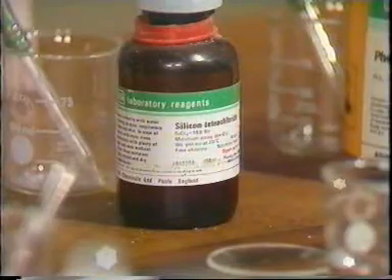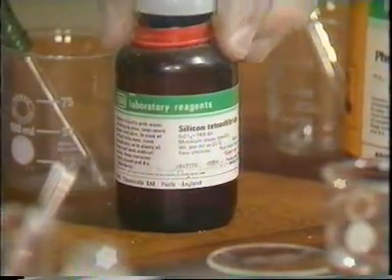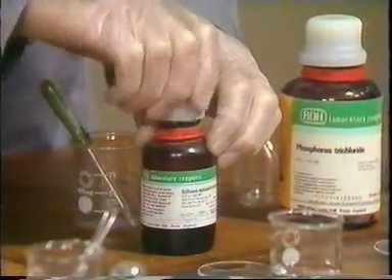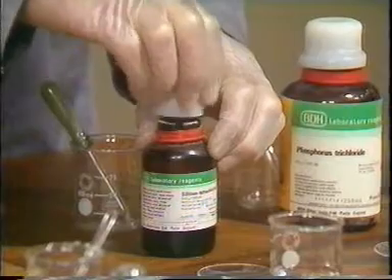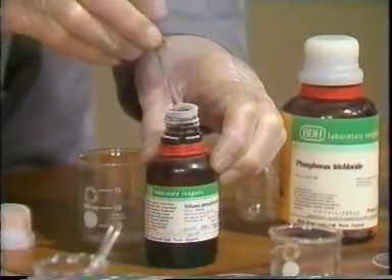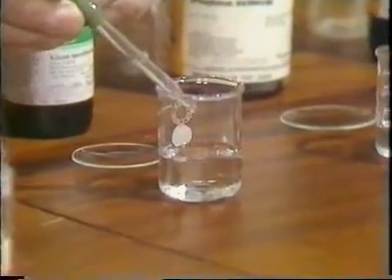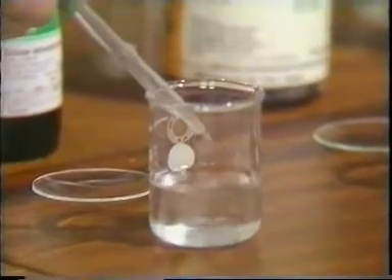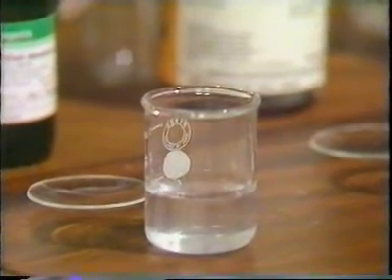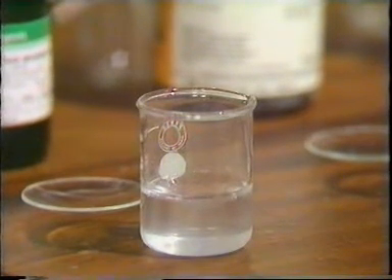Next we have silicon tetrachloride, and this is an unpleasant liquid, and that's why I'm wearing gloves. It's a clear liquid, and you can see when I add it to the water, there's quite a vigorous reaction. You can also see why I'm wearing gloves and spectacles.